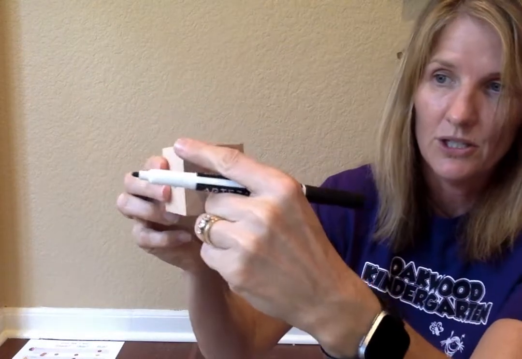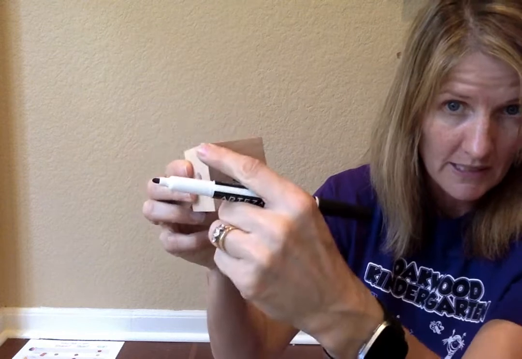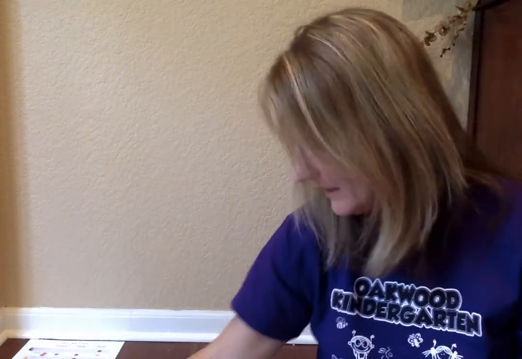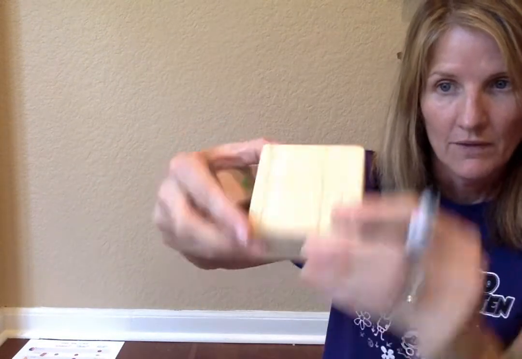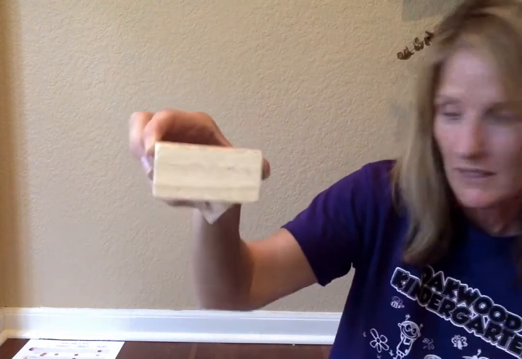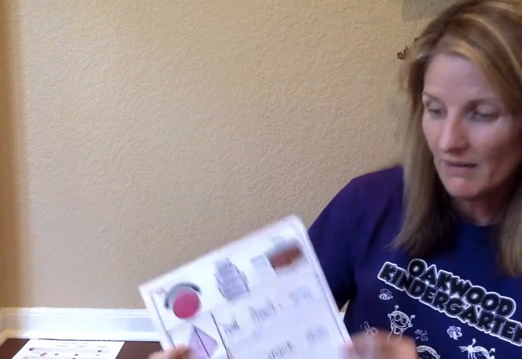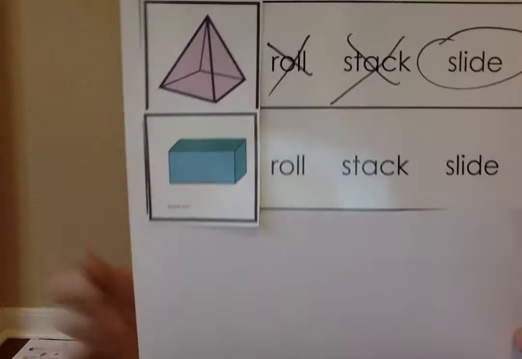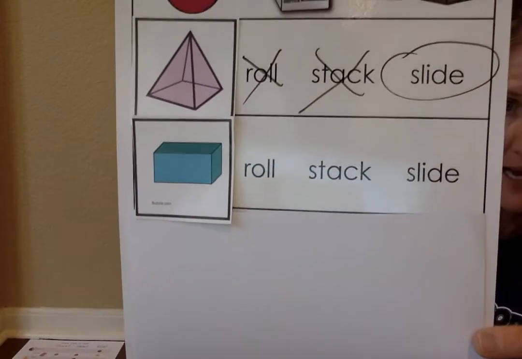Like a cube has all square faces. A rectangular prism, on the other hand, has some rectangle faces, right? Sometimes all rectangle faces. In this case, it has a square for a couple of its faces, but then you can see the rectangles. So anytime you can see a rectangle, it's a rectangular prism. So think, since it's like a cube and we just stretch it out, what do you think? It should make it easier for you to predict if it can roll, stack, and slide.